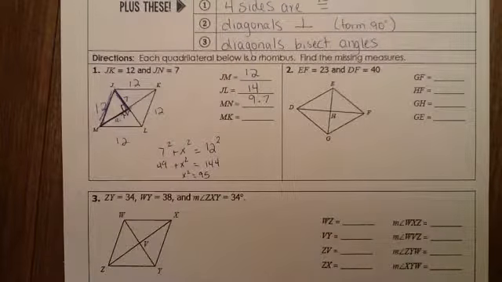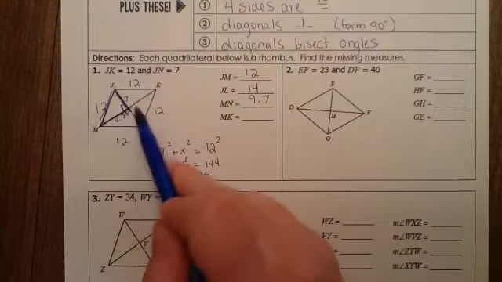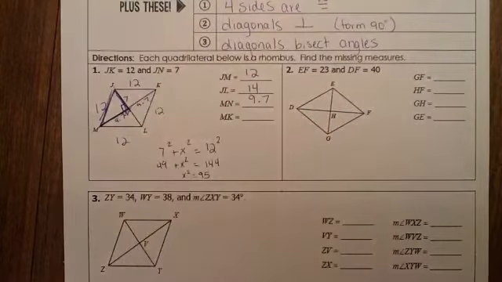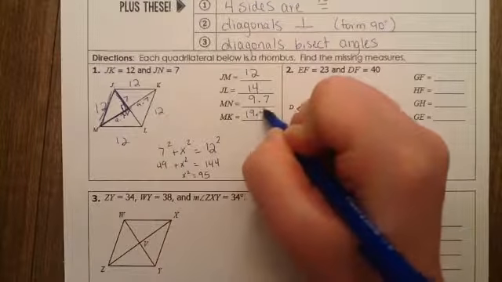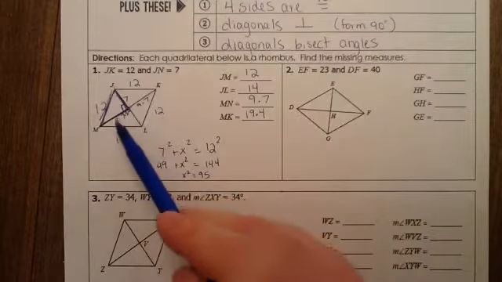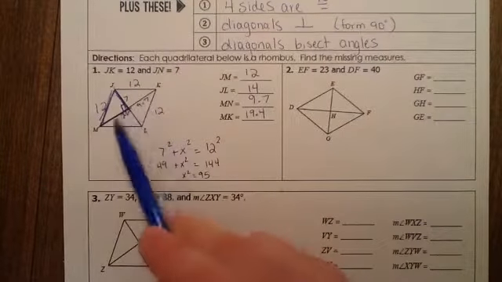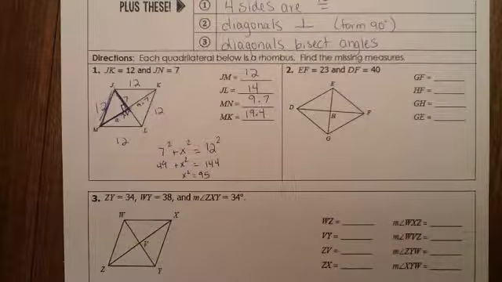Then it asks for MK, which is this whole piece. If this piece is 9.7, what is this piece over here? 9.7. So what is the whole thing? 9.7 times 2, or 19.4. So use the Pythagorean theorem to find the missing side of a right triangle. These pieces must be the same, so the whole thing is 19.4. Go ahead and try this next one on your own.